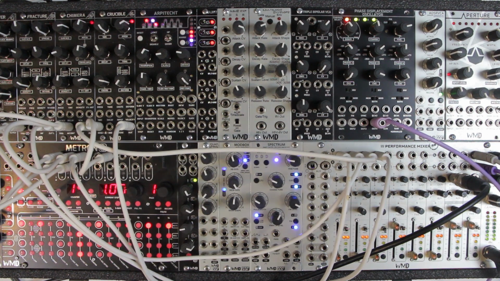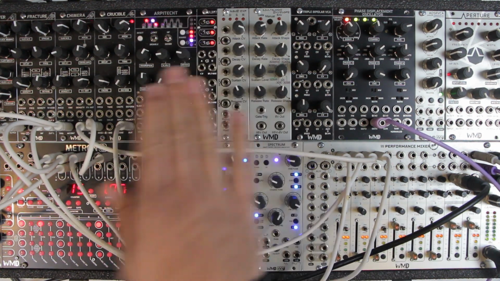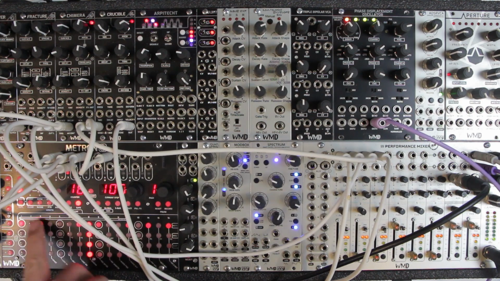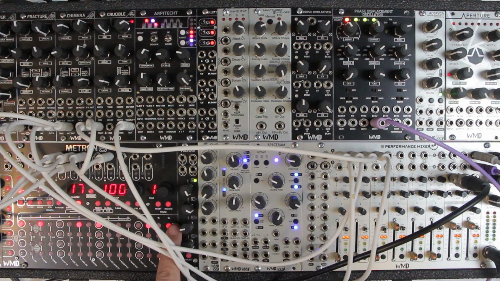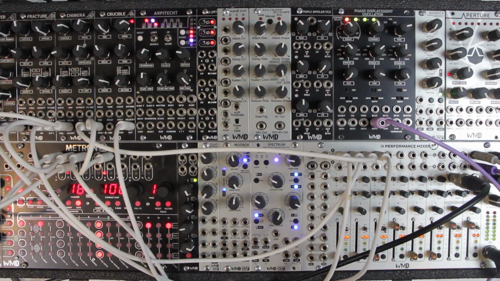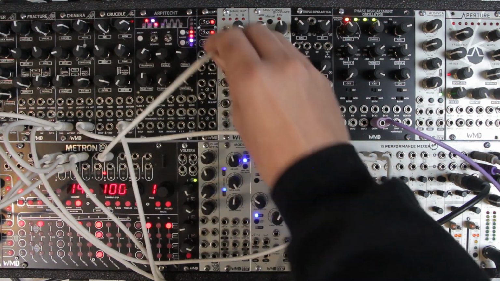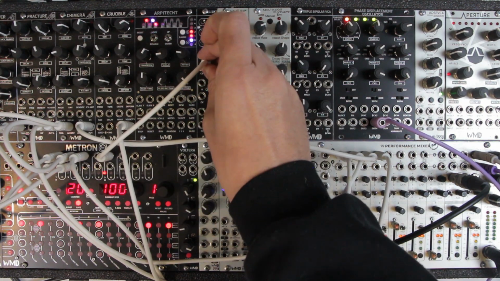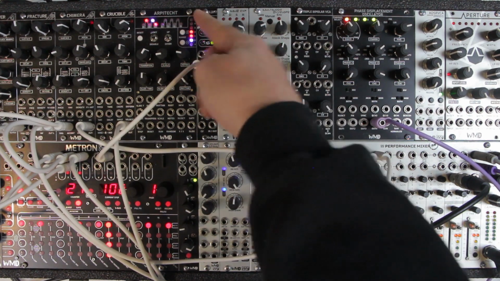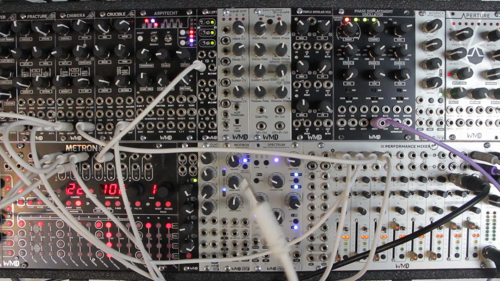And there we go. And so like I said, for using the switch, you want to use gate signals. We don't just want to use triggers, we want to use gate signals. So I'm going to use 100% gates here. And instead of running straight into Crucible, we're going to take that and put it in the CV input of the select. So now you can see that it's switching between the two sides just every time it gets a gate.